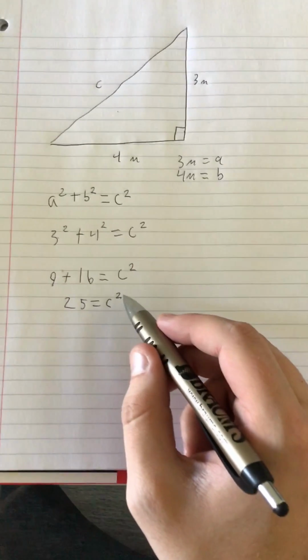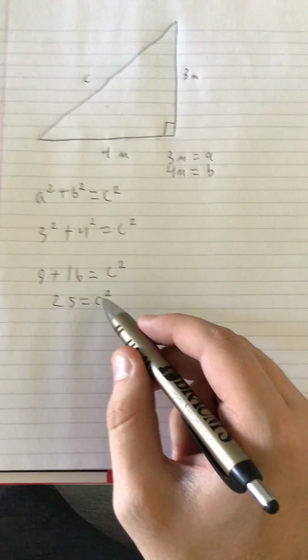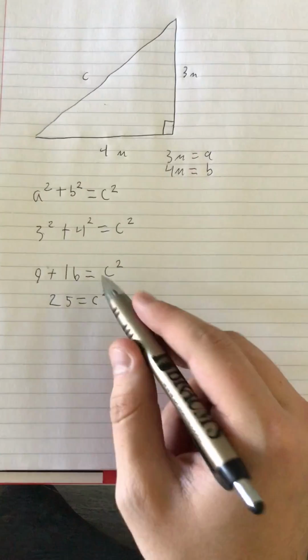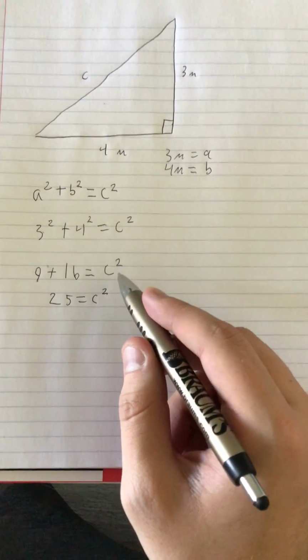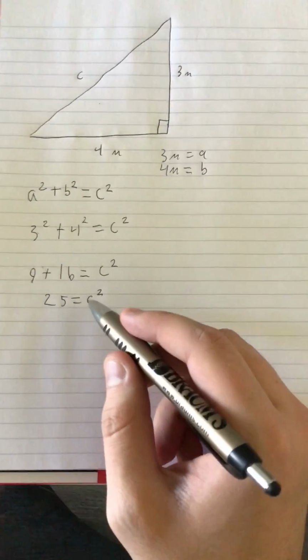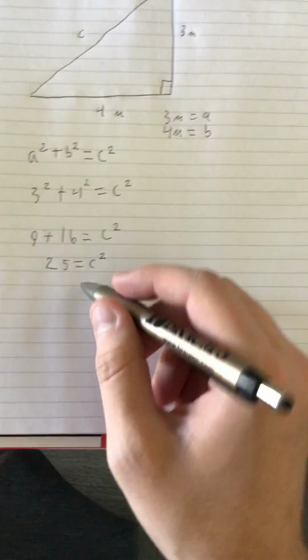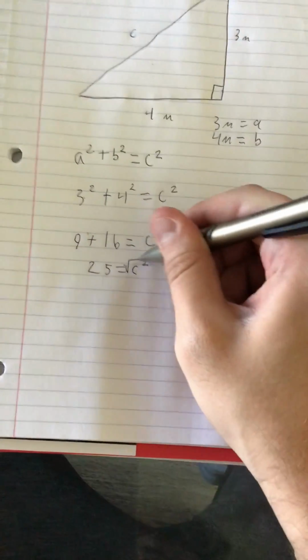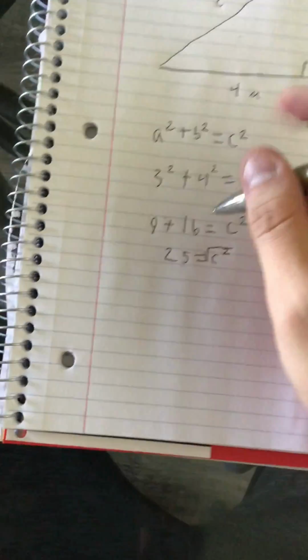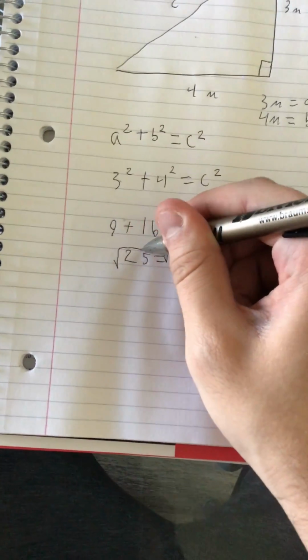So we need to find c, but our equation right now has a c squared. So how we get the squared out of there, how we eliminate the square, is by doing the opposite operation, which would be the square root. So we're gonna square root the c, and then whatever we do to one side, we gotta do it to the other. So we have to square root the 25.